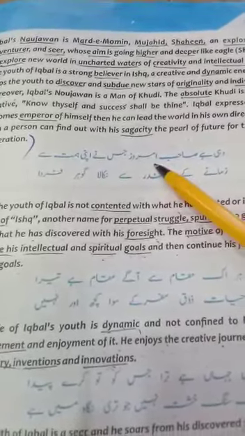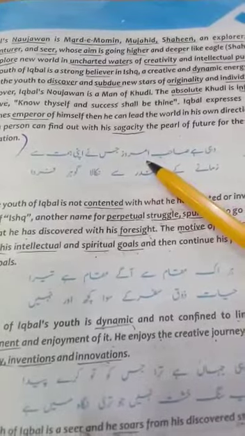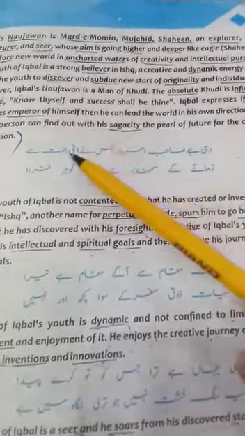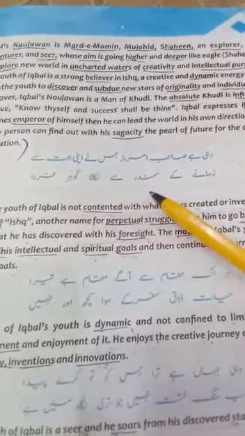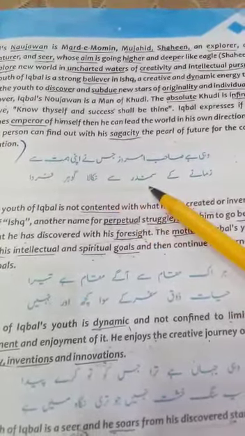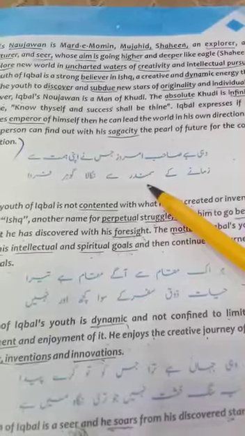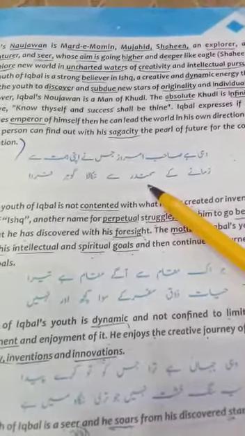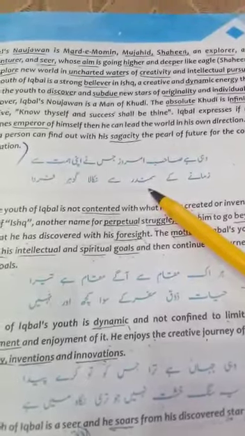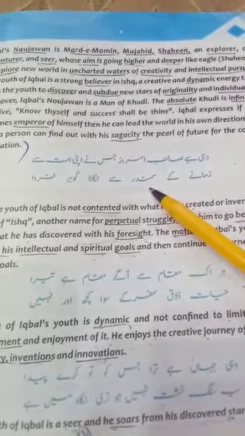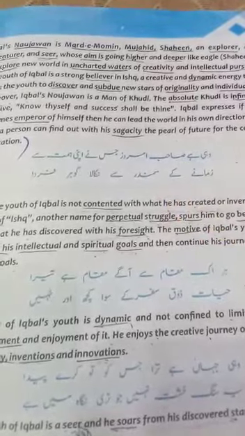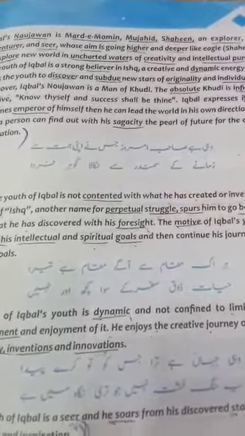Like he should subdue time, and he should subdue himself, and he should be very courageous, and he should be able to go and search the pearls from the ocean. It doesn't mean that he literally should go like this, but it means to do hard work, because to take out and search out pearls from the ocean is not an easy task. So he wants to see his youth very hard working.